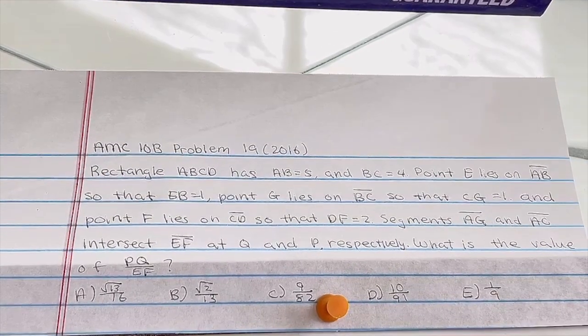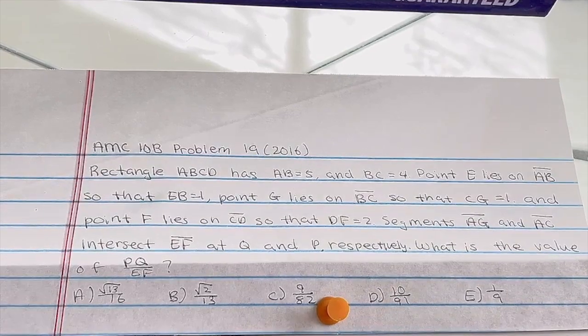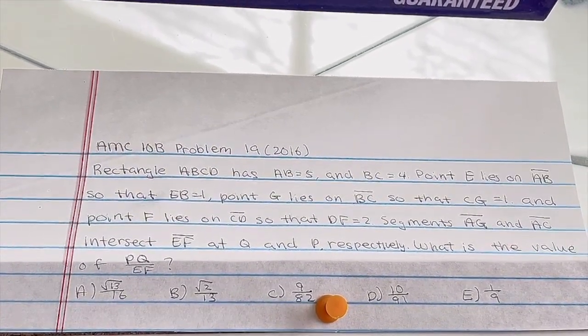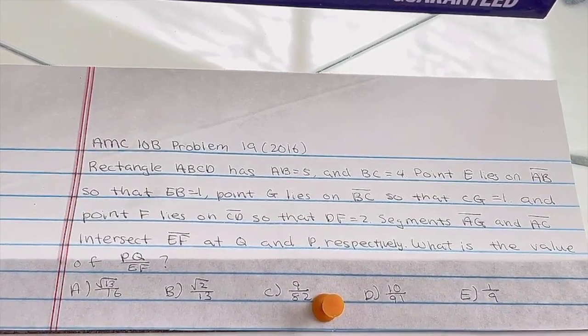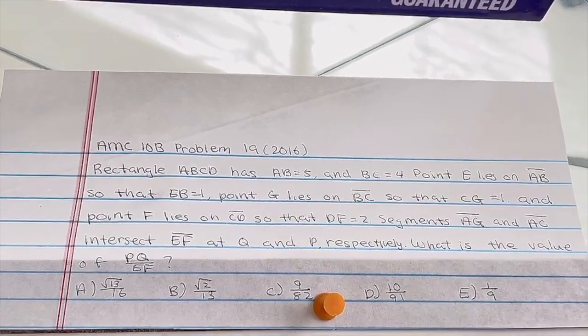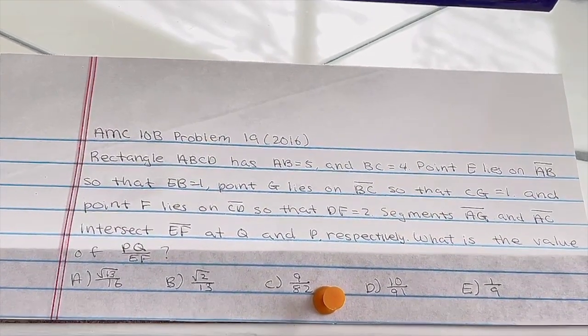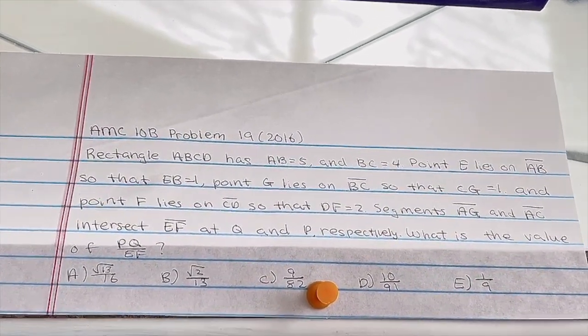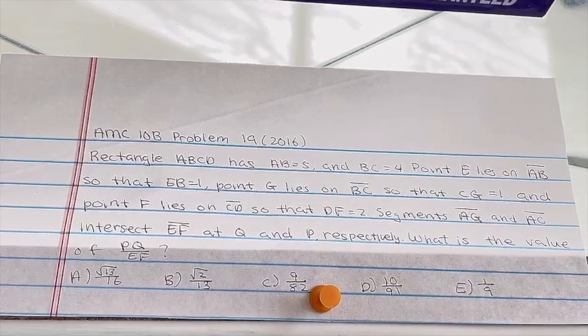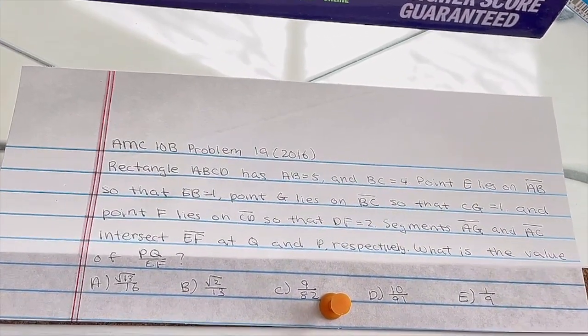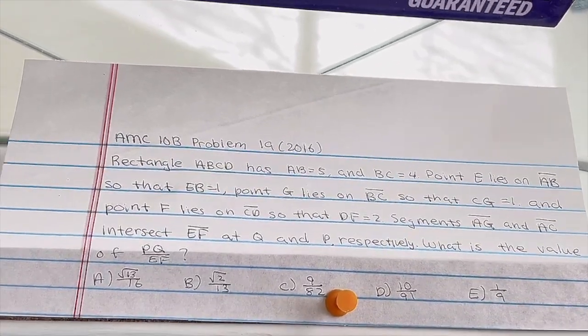This is AMC 10B, Problem 19 of the year 2016. Rectangle ABCD has AB equals 5, BC equals 4, point E lies on AB so that EB equals 1, point G lies on BC so that CG equals 1, and point F lies on CD so that DF equals 2. Segments AG and AC intersect EF at Q and P respectively. What is the value of PQ over EF? And here are your answer choices.